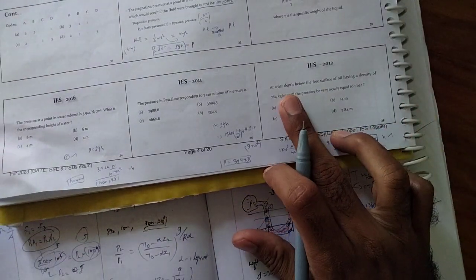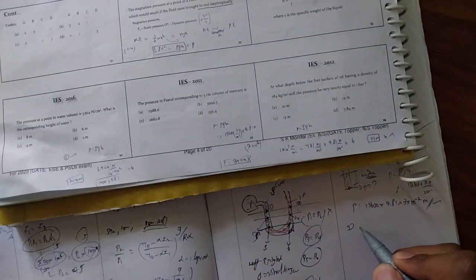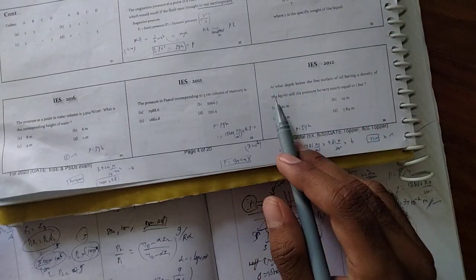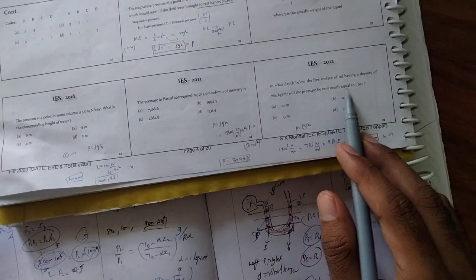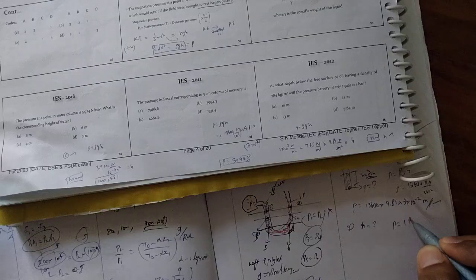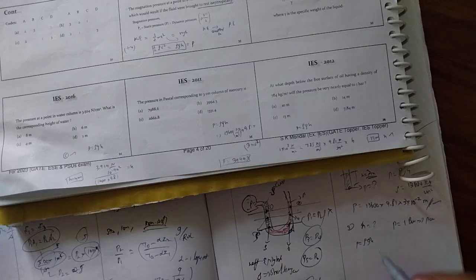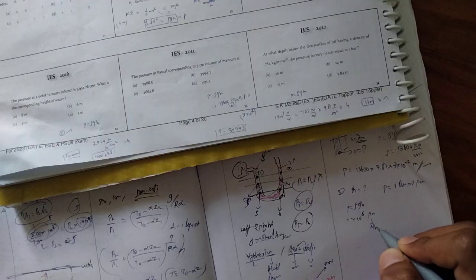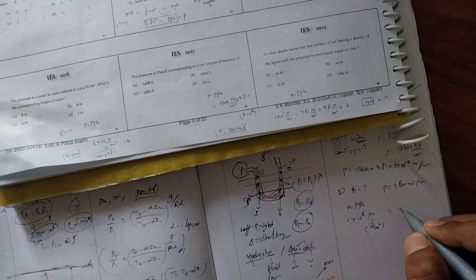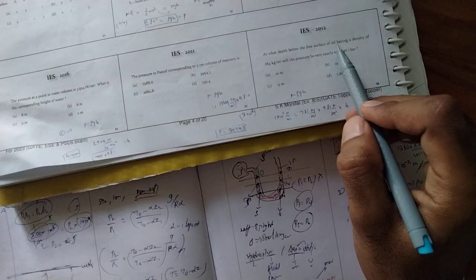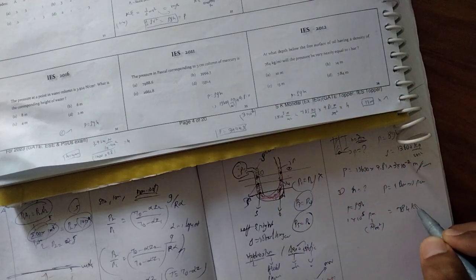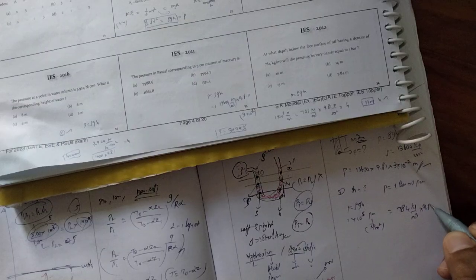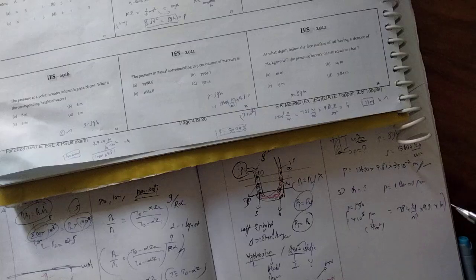Next one, you can go over this. They are asking at what depth, which means they are directly asking for the height. Density is given and the pressure is 1 bar. One bar you always convert into Pascal. So pressure equals rho g h. 1 bar is 1 into 10 power 5 Pascal, meaning Newton per meter square, equals density, since it is given as oil, of density 784 kg per meter cube, into gravity 9.81 into height. From this you can calculate the height.